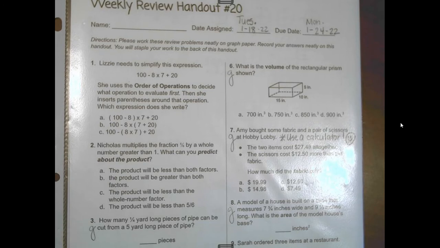So, boys and girls, you need to think about your order of operations rules. That's your PEMDAS rules. And you need to think, do we subtract, multiply, or add first? All right, so once you decide which operation is first, then you put parentheses around that operation.